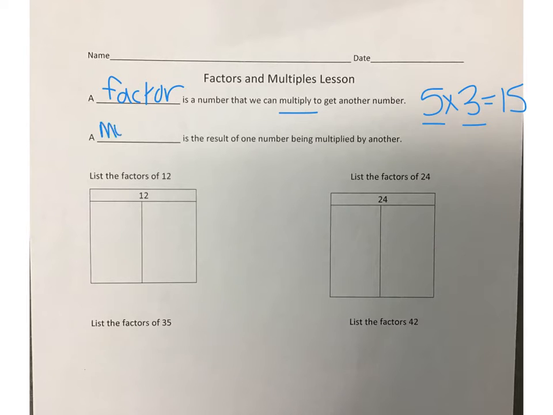A multiple is the result of one number being multiplied by another. So if I have 5 times 1, the multiple would be 5, and then you would do 5 times 2. The next multiple would be 10. Then 5 times 3, the next multiple would be 15. So multiples of 5 are 5, 10, 15, and so on. So these are our multiples.